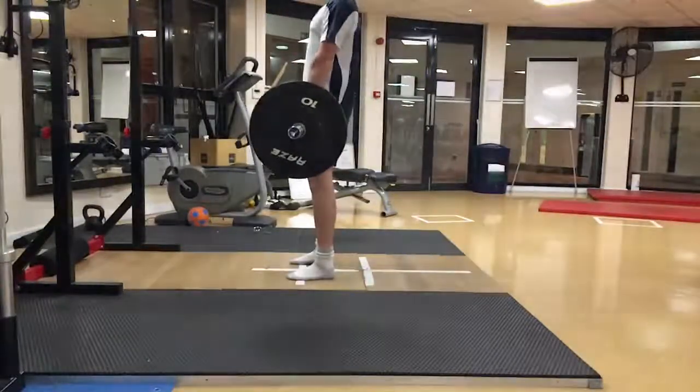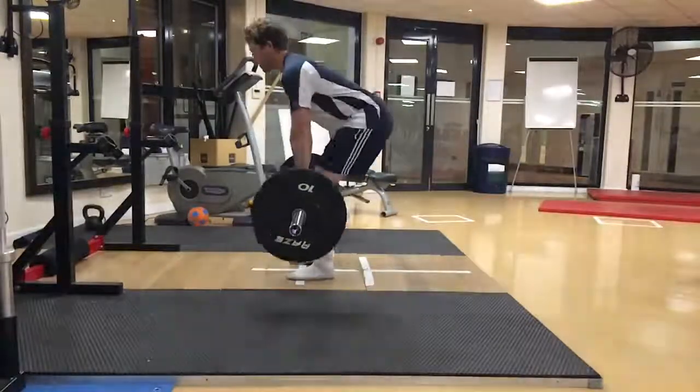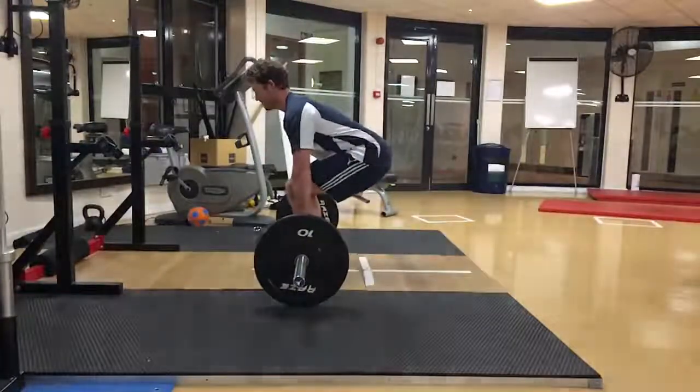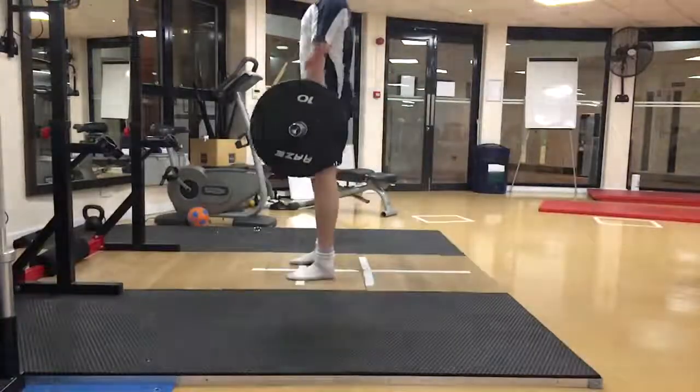Cues such as drag the bar up the legs and push the feet through the floor encourage the athlete to keep the centre of mass within the base of support and also to maintain a strong back posture. This then helps to improve force transmission and reduce shear forces on the spine.